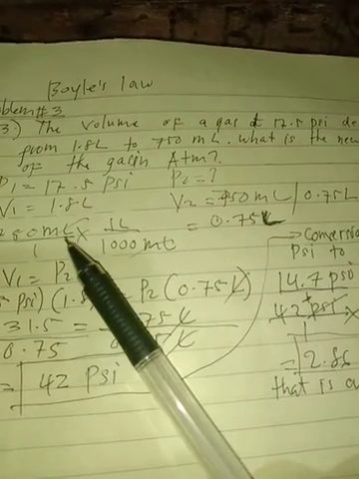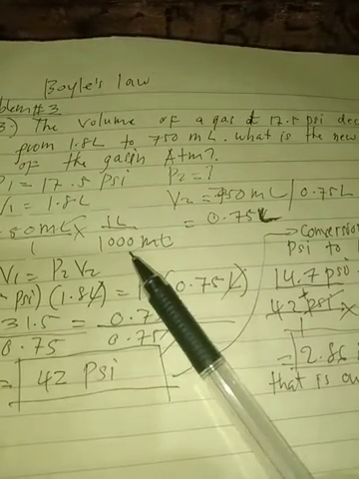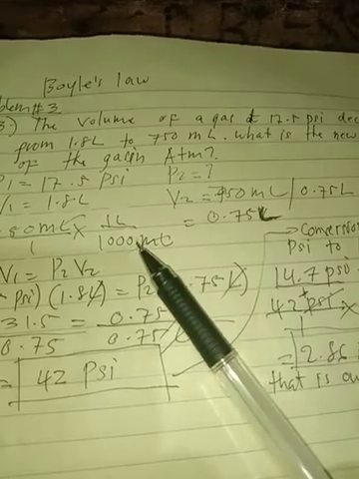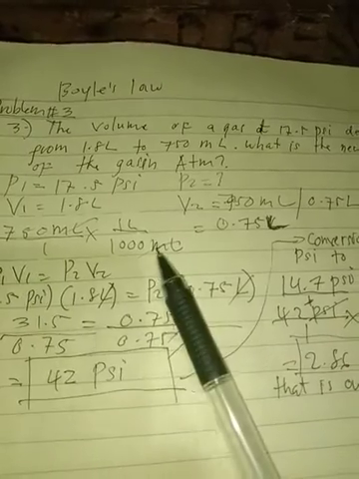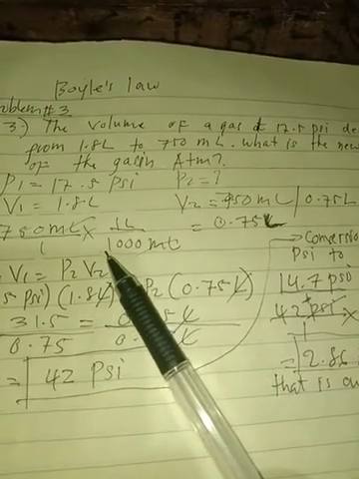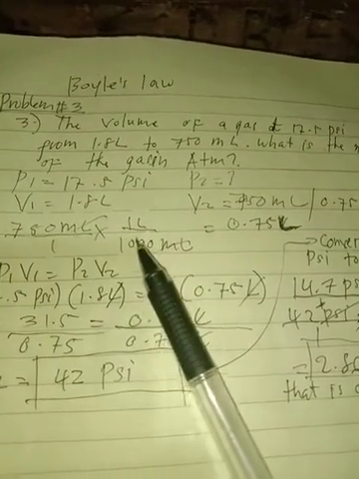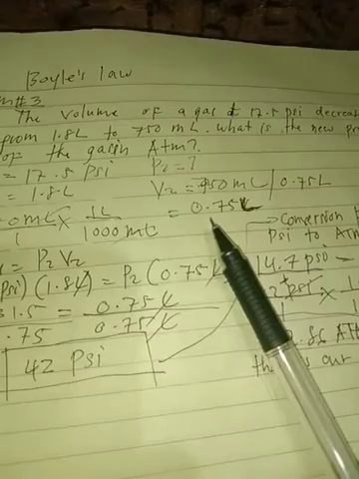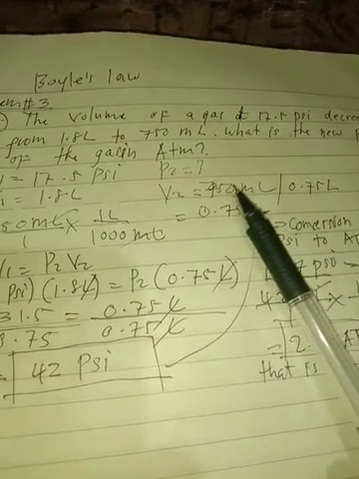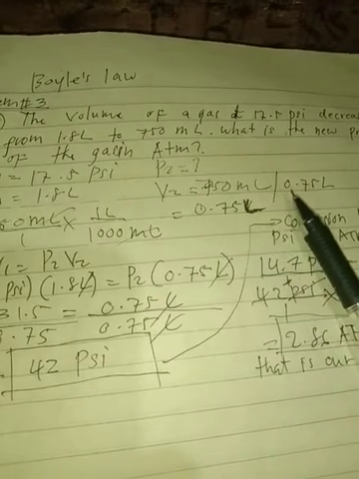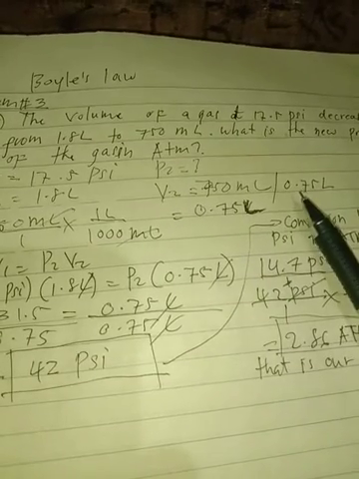So write down here, 750 ml, then 1000 ml equals 1 liter. So cancel ml, then because 1000 is the denominator, we divide. 750 divided by 1000, the answer is 0.75 liter. So this is the replacement of 750 ml. Our volume 2 is 0.75 liter.